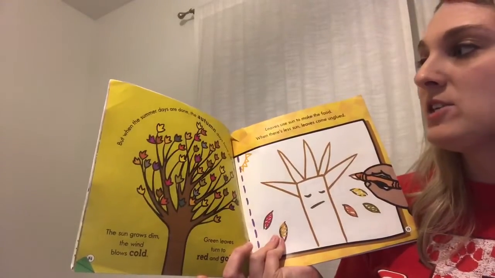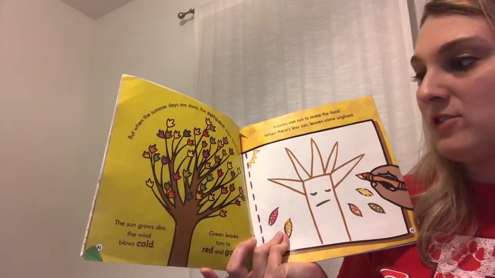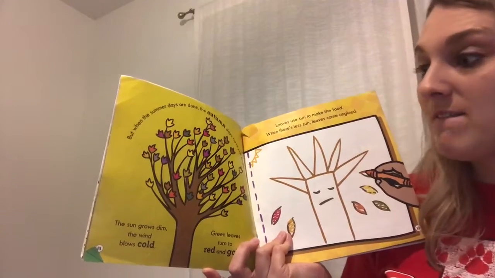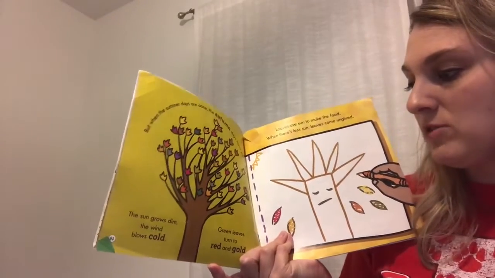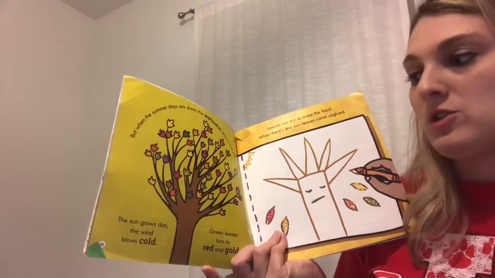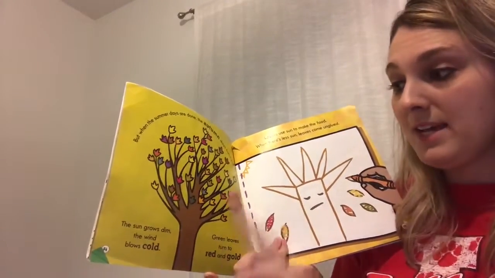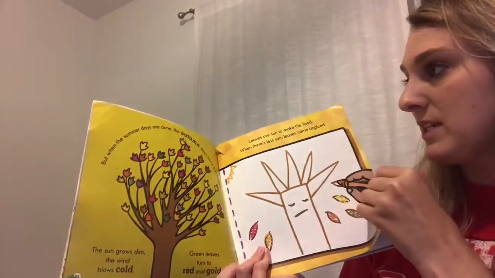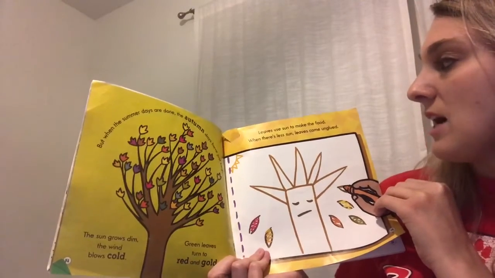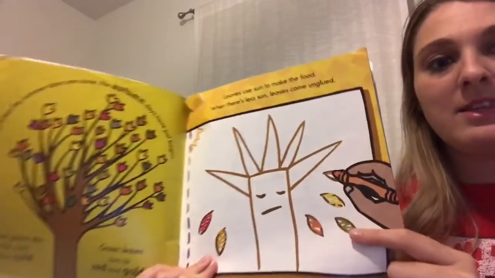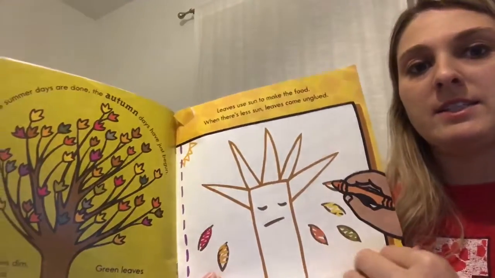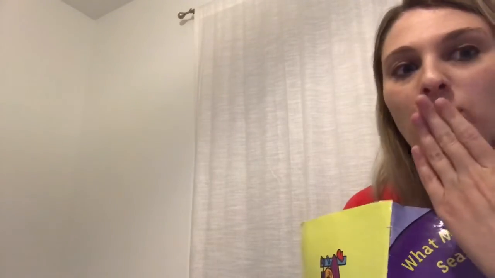But when the summer days are gone, the fall days have just begun. So after summer is fall. The sun grows dim, the wind blows cold, green leaves turn to red and gold. So we heard that it's starting to get cold and windy. And the wind is blowing the trees. Leaves use sun to make the food. When there's less sun, leaves come unglued. So you can see in this little picture, the leaves are starting to fall off the trees because of the wind. What season comes next? Do you know? We already had this one. It comes after fall. Let's see.